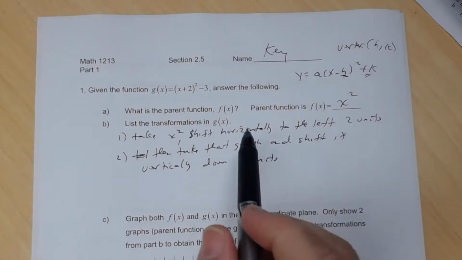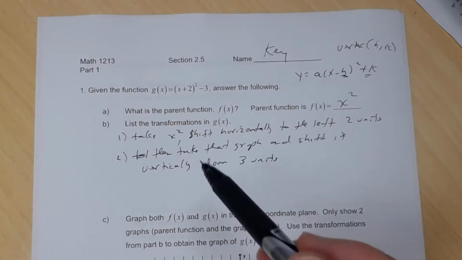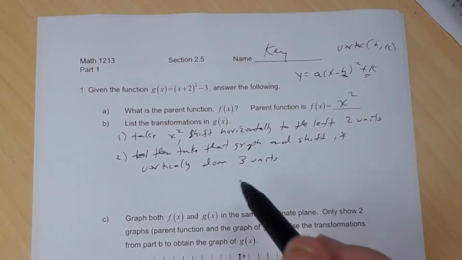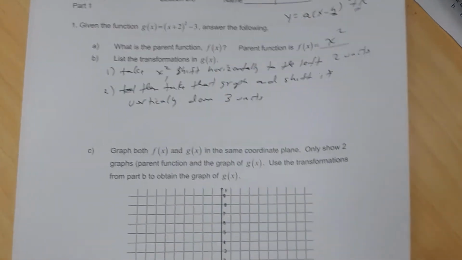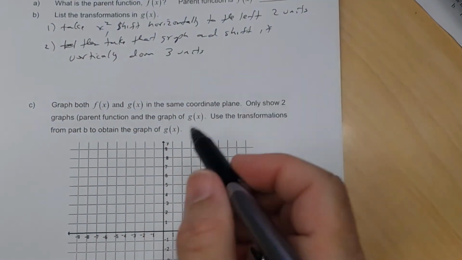So make sure you use the words vertical, horizontal, left, right, reflecting about the x-axis. Okay? Now you're going to graph the parent function first.